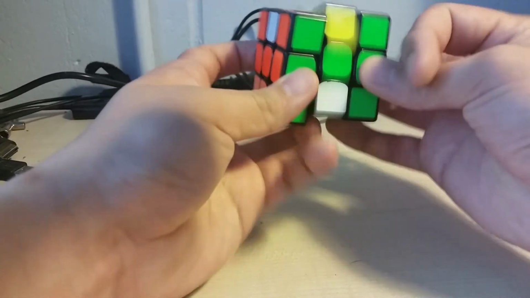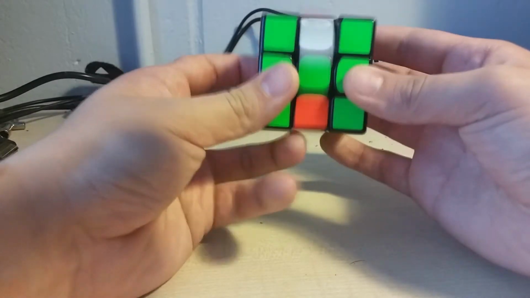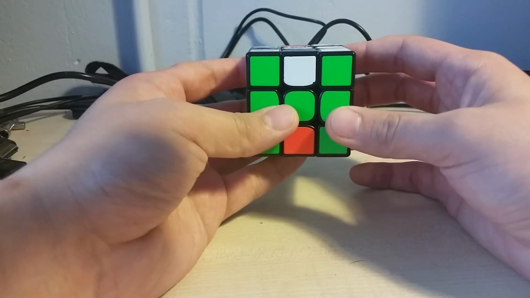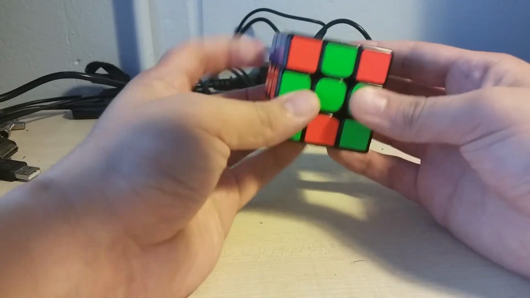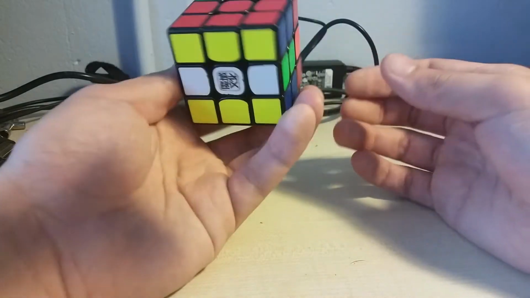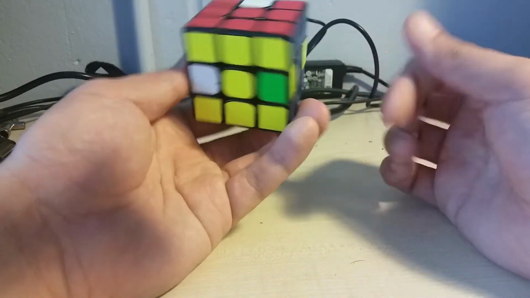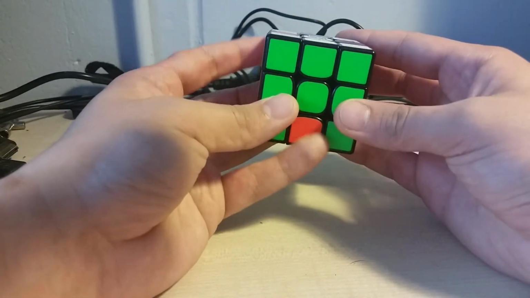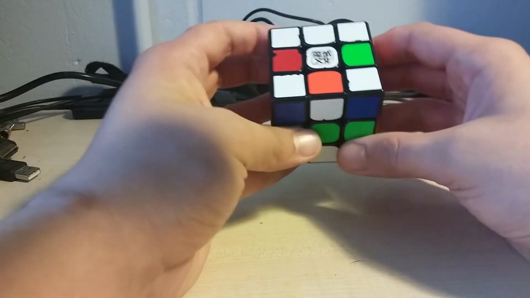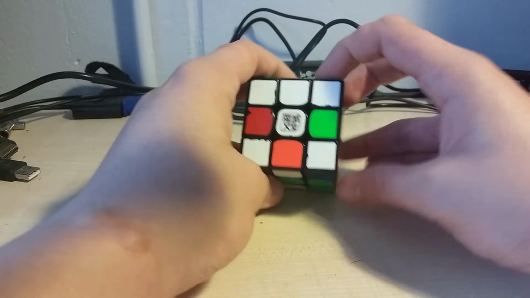Let me see if I can get a case that's not quite so clear. So, nope. So, let's see what we've got here. Nope. Okay, what about now? Yes. So here we have another case.